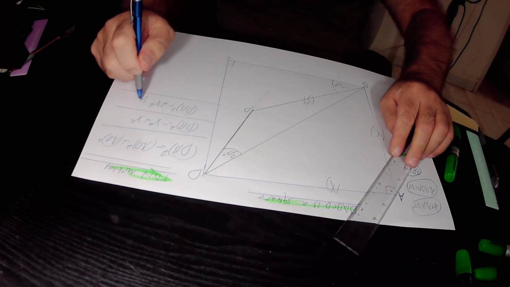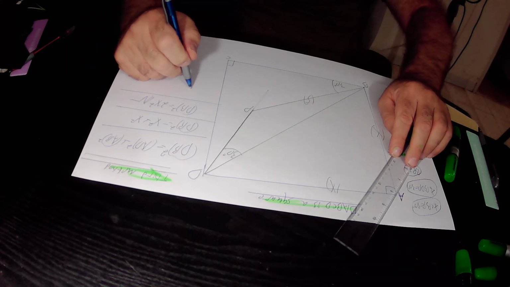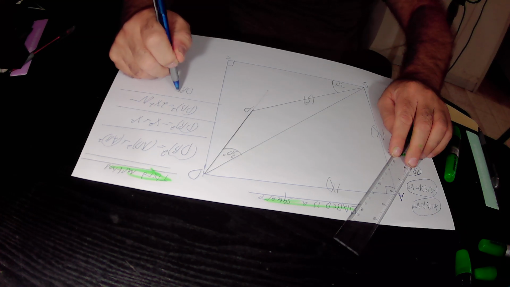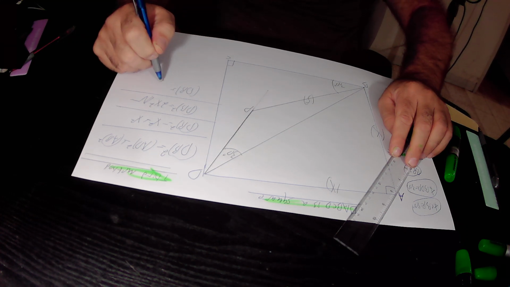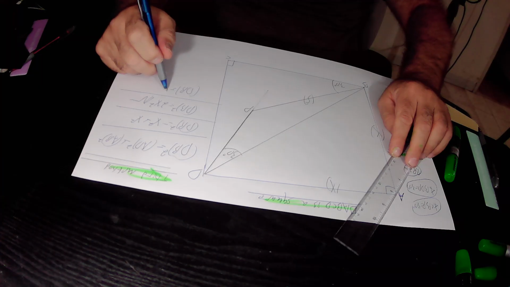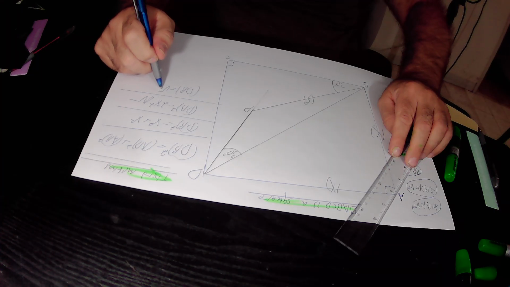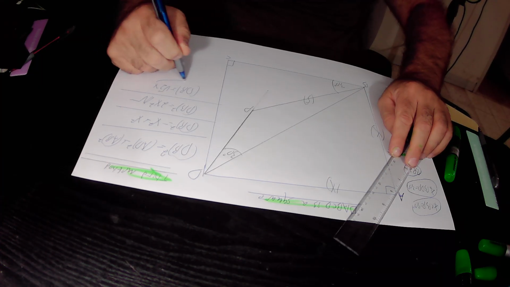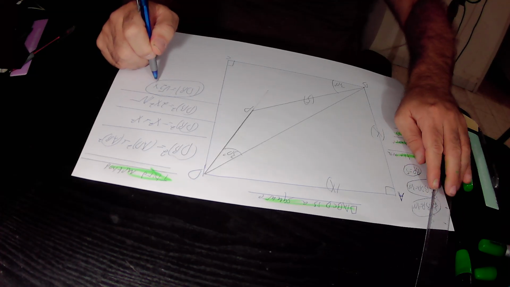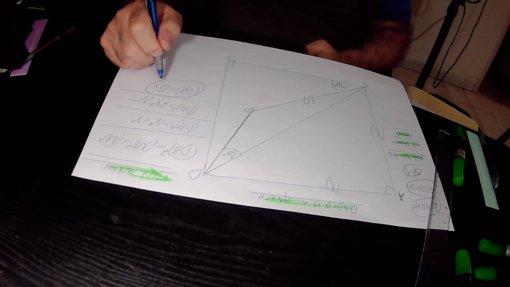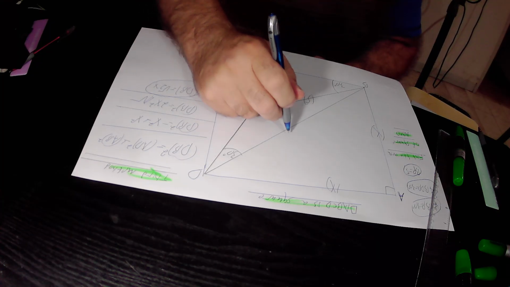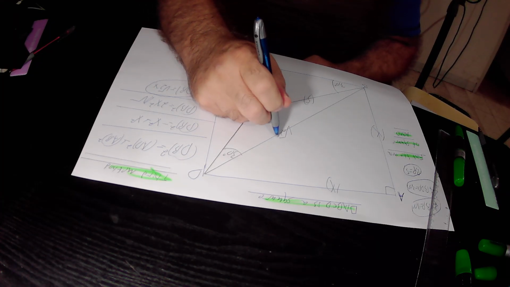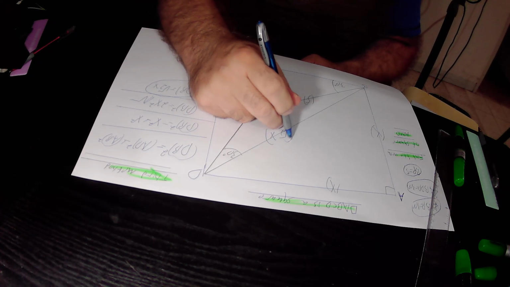Here we solve the equation. We get that DB equals the square root of 2 times the square root of x squared, that is x. In total, DB equals the square root of 2 times x units in length. Therefore, DB equals the square root of 2 times x units in length.